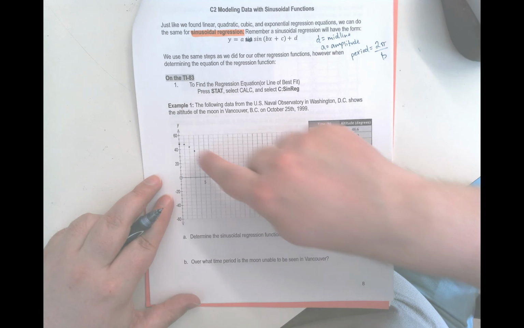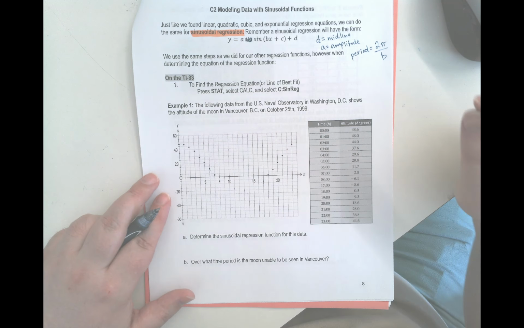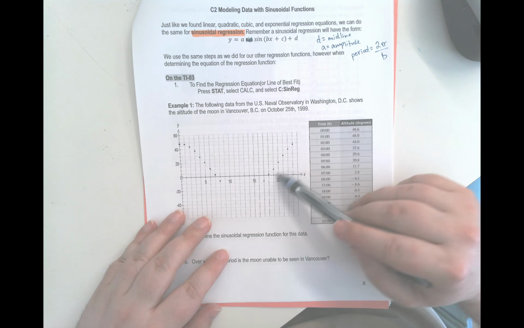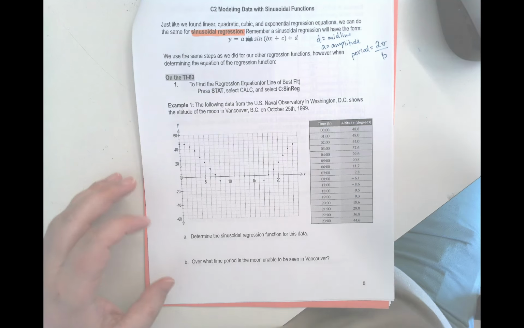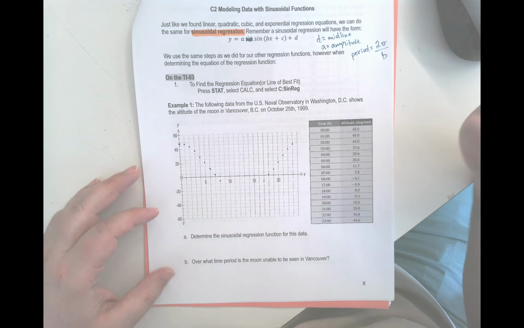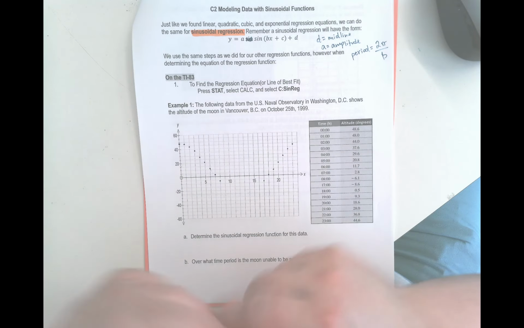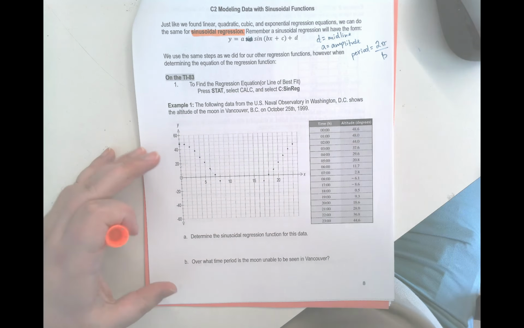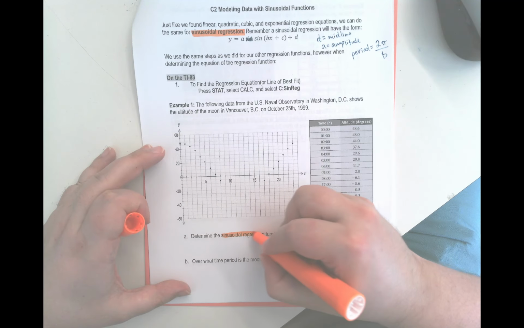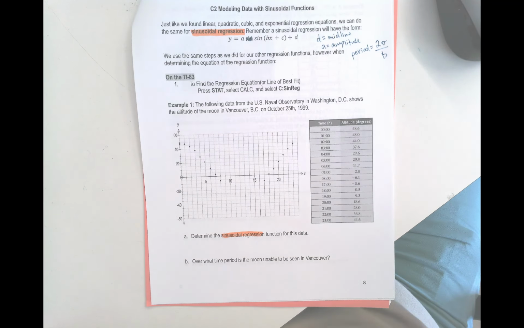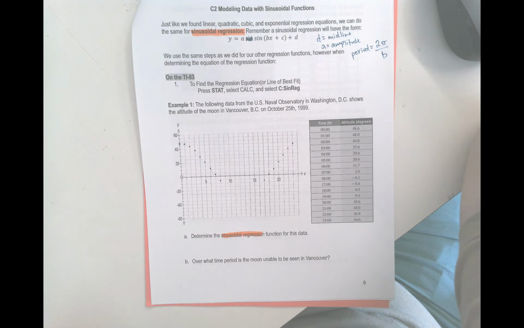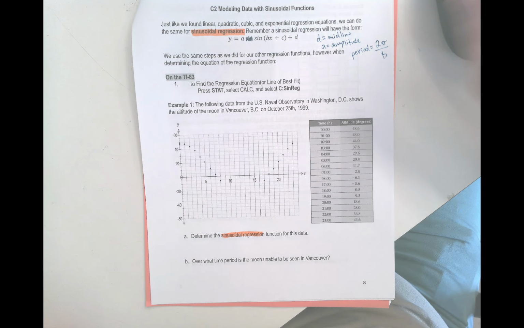It's a little hard to see, but I do have my points all written down here, and I have my points all going up here as well. But we are asking two questions on here. We're asking for what is the sinusoidal regression function, which we're going to do together in a minute. And then we're going to take a look at when is the moon unable to be seen. Now, logically, if you think about it just in a regular day, when do you not see the moon? You don't see it during the day. So we're going to take a look at how we can interpret that question as well.